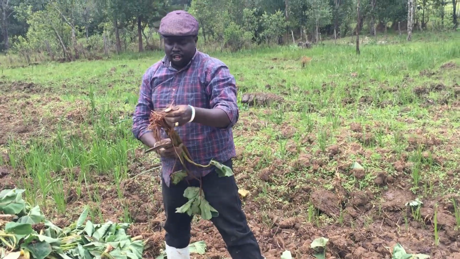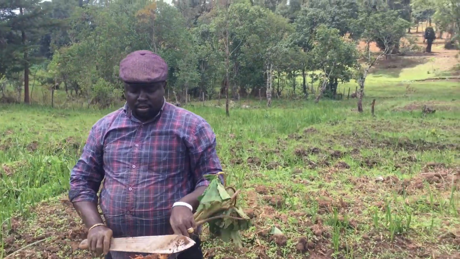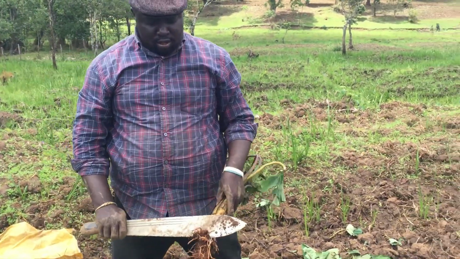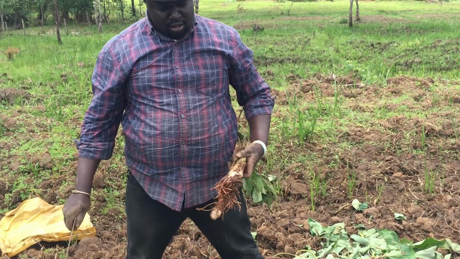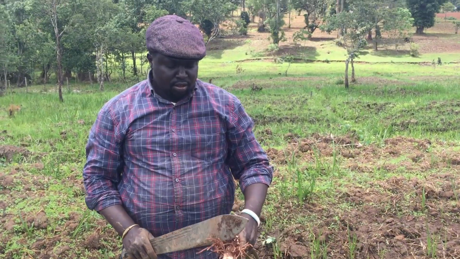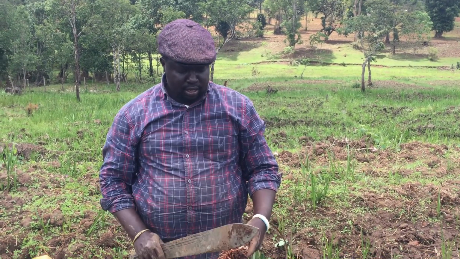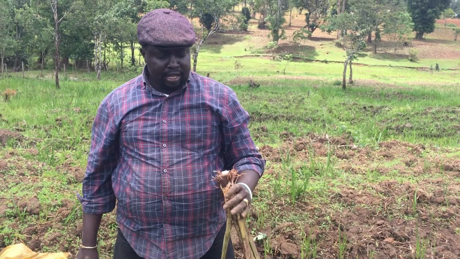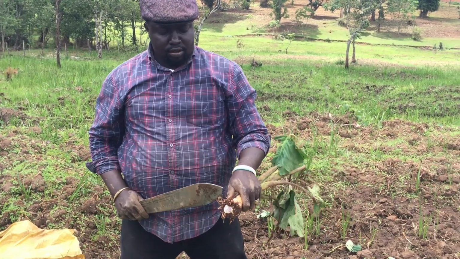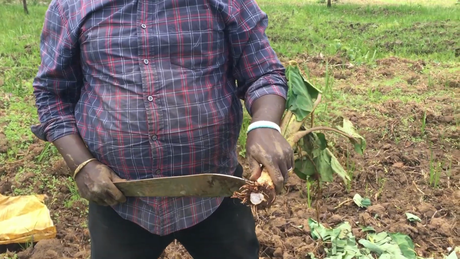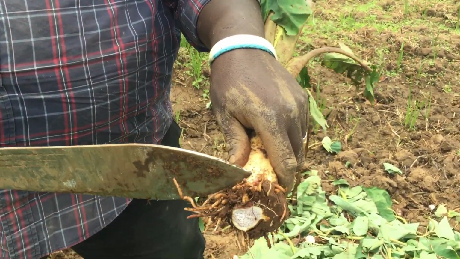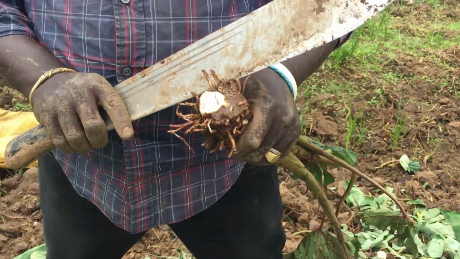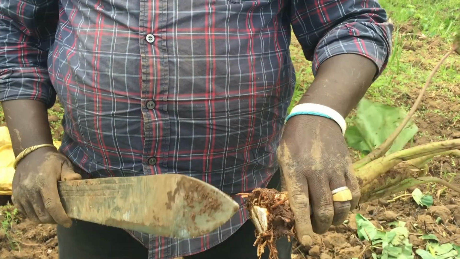So here with this, what we are doing is we are removing this part here. Do you say the extra root? Remove that part until you leave a few roots protruding here. Okay, this is what will help in germination. But you can still go further, but that is fine.